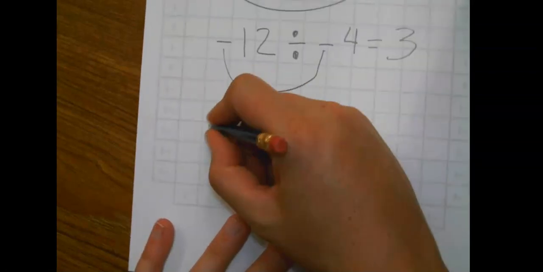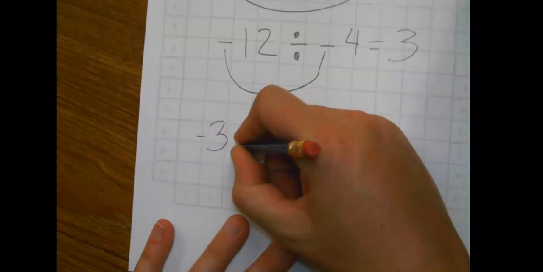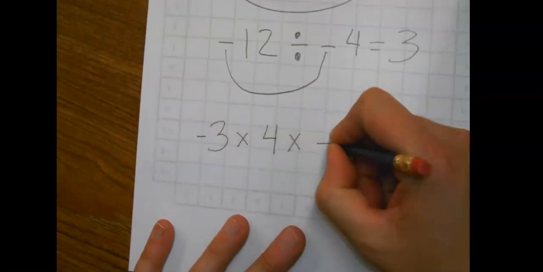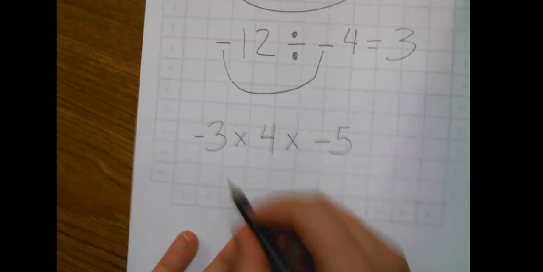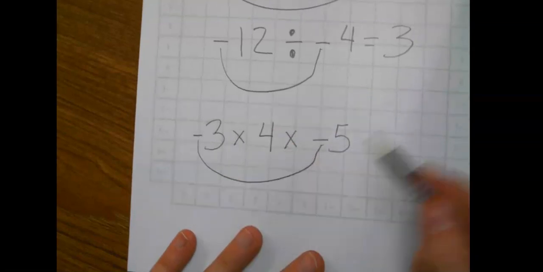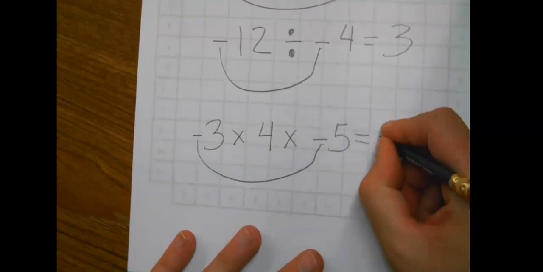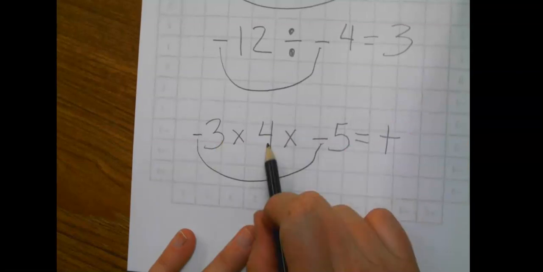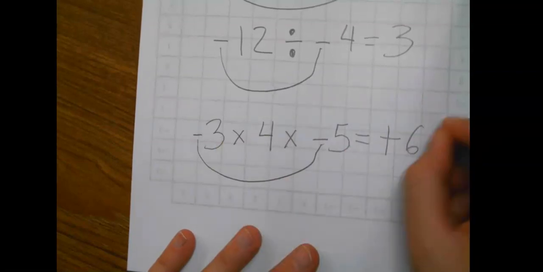Okay. If I have three numbers, -3 times 4 times -5, these two are friends, so my answer is going to be positive. 5 times 4 is 20, 20 times 3 is 60.